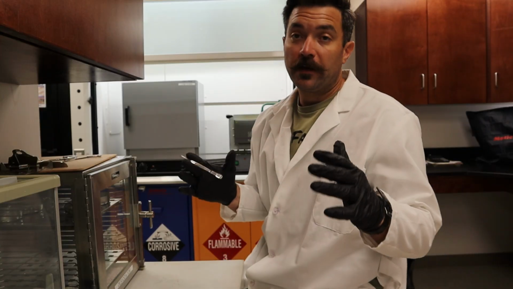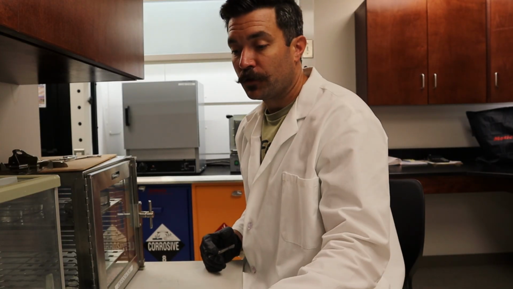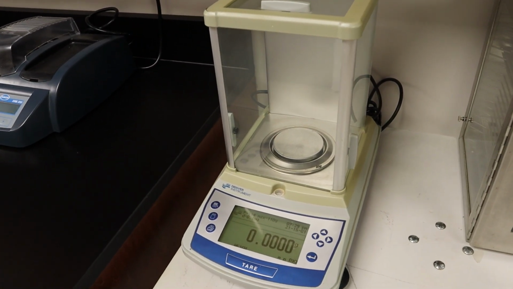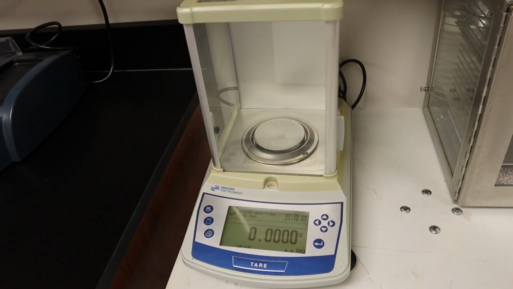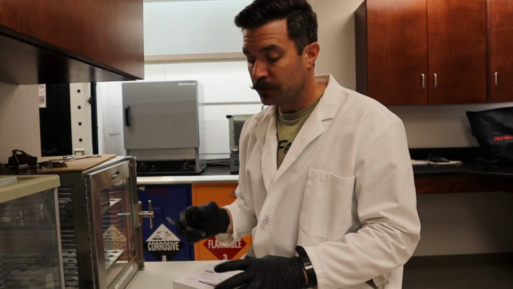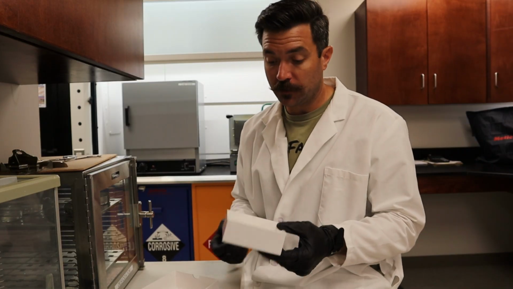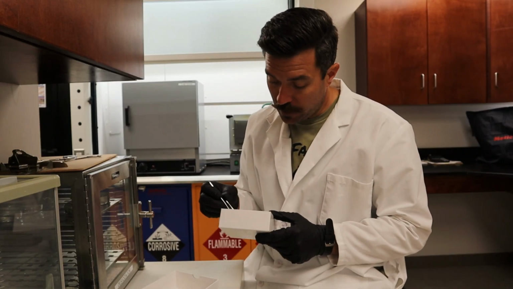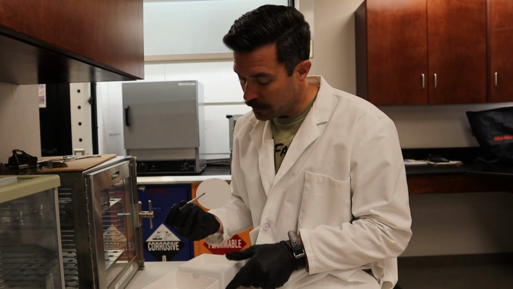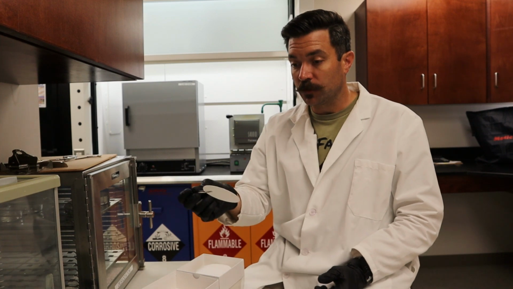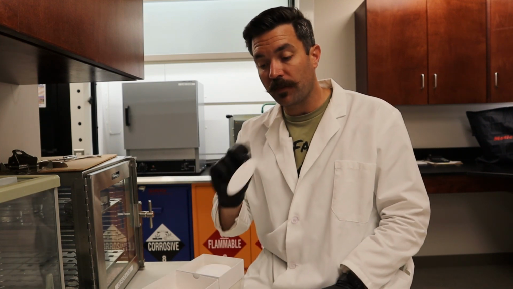Alright, Turd Nerds, we're over here at our balance. Your analytical balance is a very important part of this process. You have to actually weigh your filter before you start the whole thing, so you know that initial weight. Very important number to have. So what we're going to do is take one filter out of the box with our tweezers, and lay it inside the balance. And once that balance stops and gets to the weight, we're going to record that number.